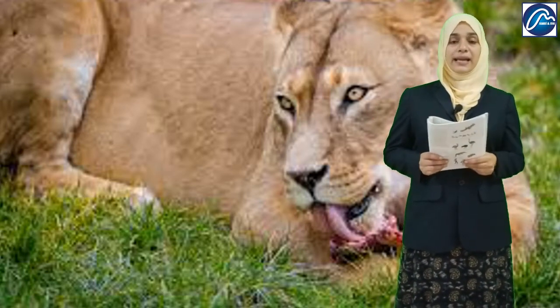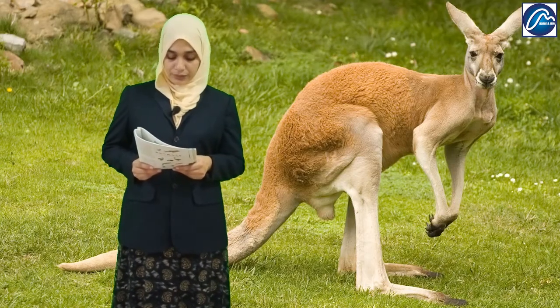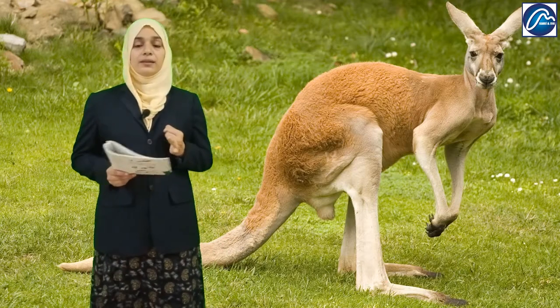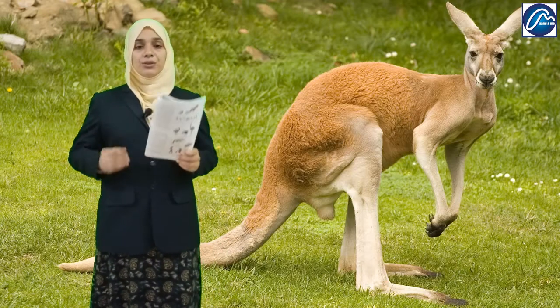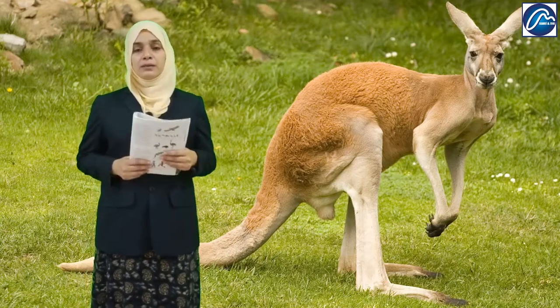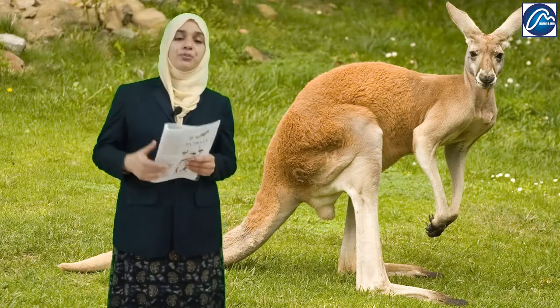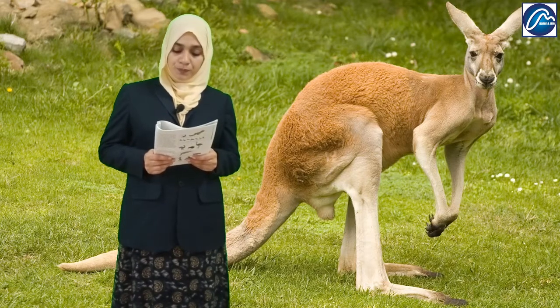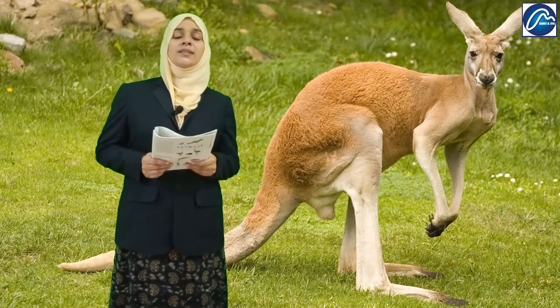For example, kangaroo ഉണ്ട്, grasshopper ഉണ്ട്, പിന്നെ frogs. They use their hind limbs for hopping. Hopping means ചാടി പോകുന്നതിന് പറയുന്നതാണ് hop. Okay? Then water animals.